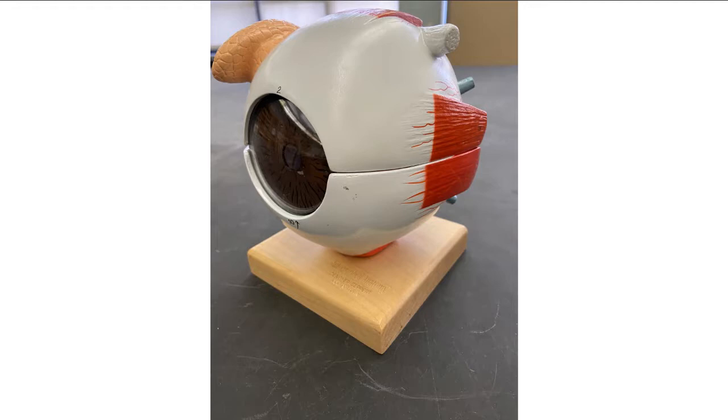If it goes backward, it's the rectus muscle, one of the 4 recti. But if it goes across the eye, it's oblique. Now, this might be hard if you don't know your orientation. What is this muscle then? And look at the fiber. It's going this way. It's really going backward.